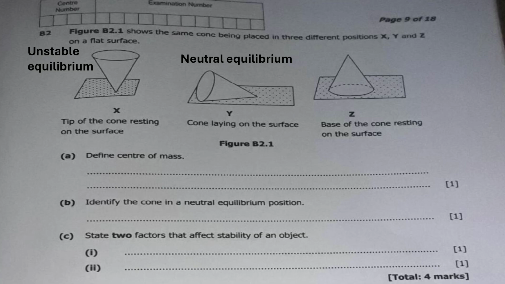Once you tilt this cone, it will easily come back to the same position in which it is at this point. Why? Because the base is large, hence we're saying it is stable. So the position in which this one is, is what we call stable equilibrium. So we have three types. We have X, which is unstable equilibrium, then we have Y, which is neutral, then we have Z, which is stable equilibrium. Now, after discovering the types of stability or equilibrium in which these positions X, Y, and Z are, we can go straight into answering our questions.